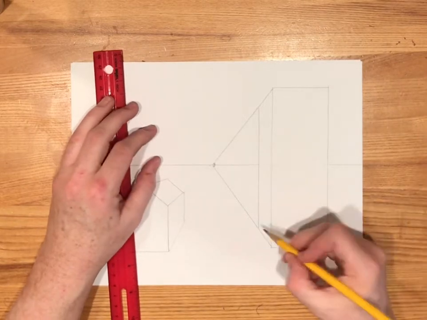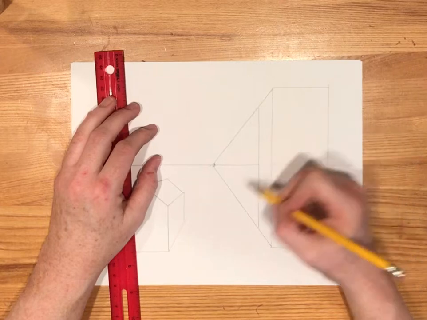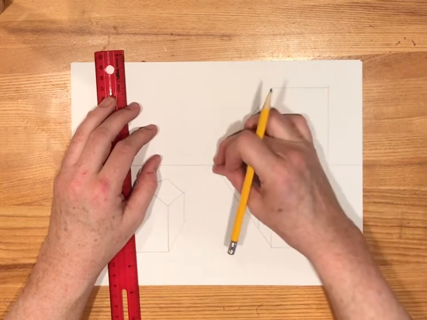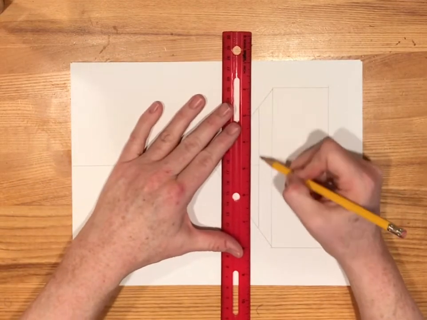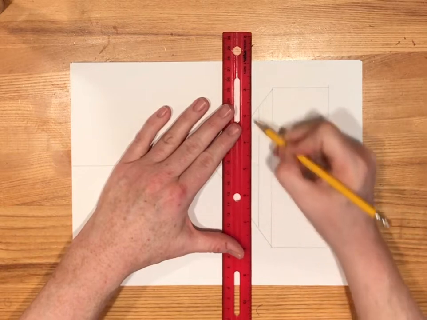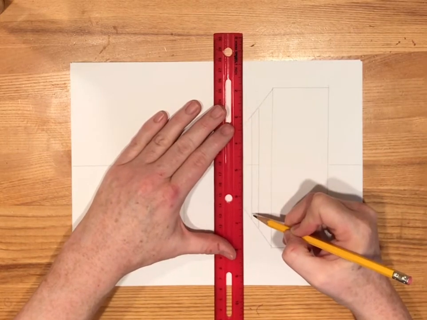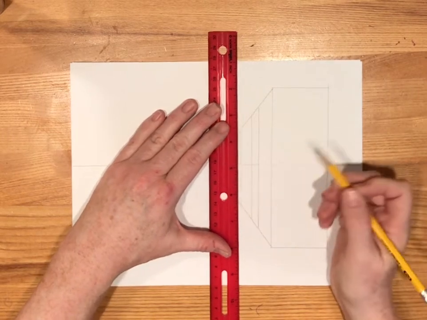Now if I want to, I can reuse these lines. I can make more buildings using those lines. I can make as many buildings as I want to using those lines. All I have to do is go back, and just like I made that line, now I'm going to add a couple more lines, just like that. Vertical lines, so the building appears to be standing up straight.